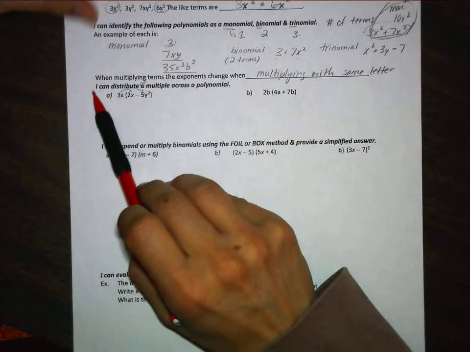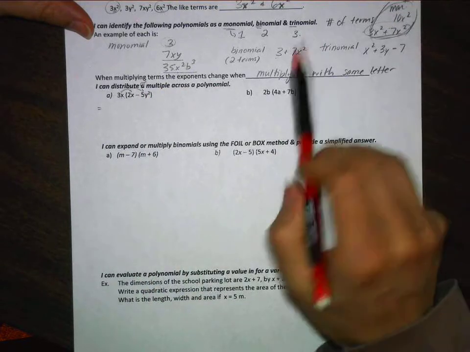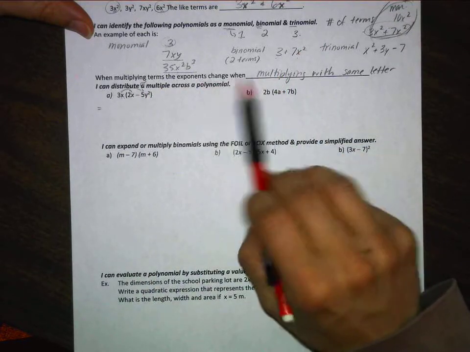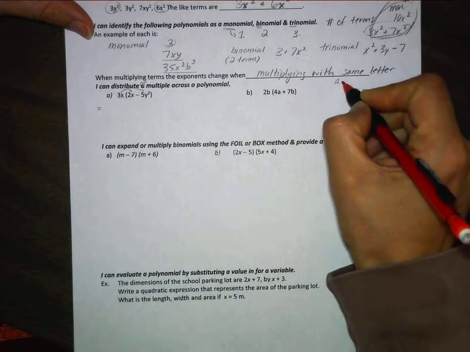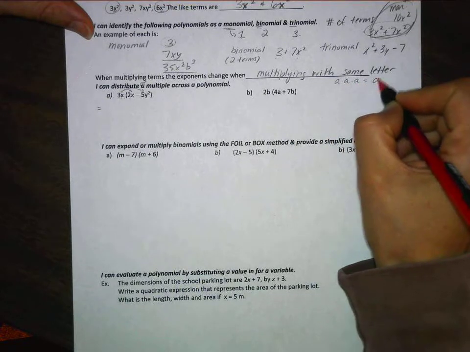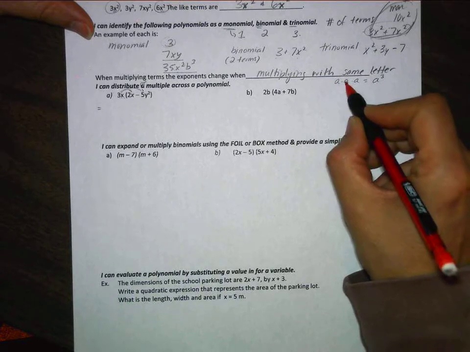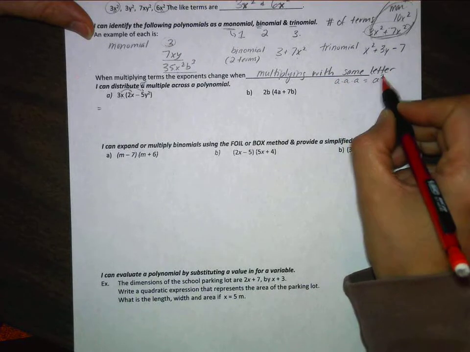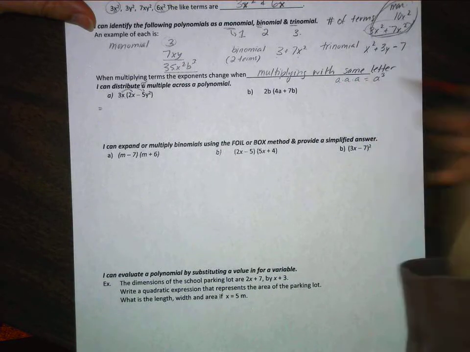All right, so we're back. So this says here, I can distribute, I should say, or multiply across a polynomial. So the exponents change when multiplying with the same letter. What I mean by that is like a times a times a. If there's three a's, the exponent becomes 3, because that's a times a times a, and that's exactly what a cubed means. It means you're multiplying a 3 times.